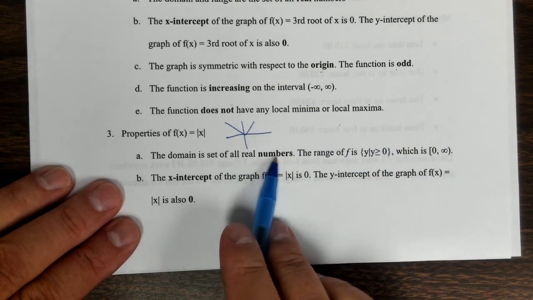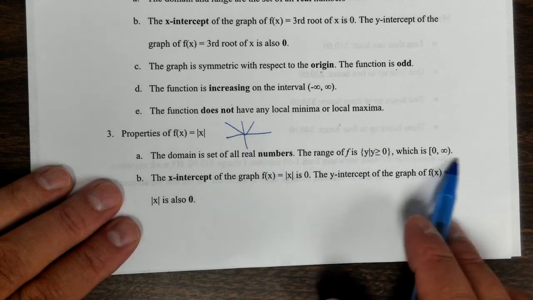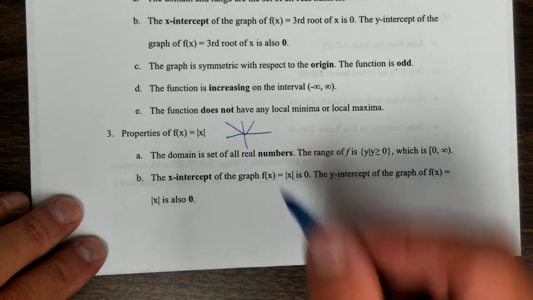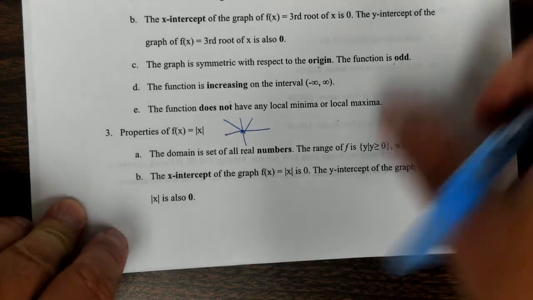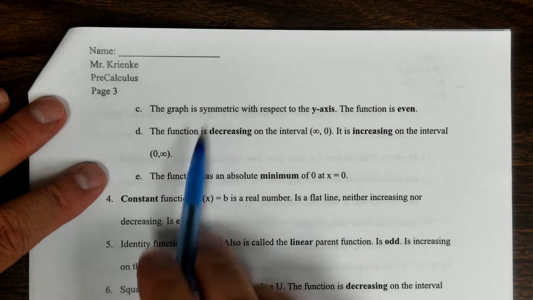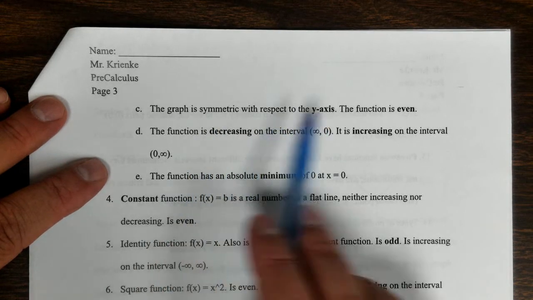The domain is everything. The range is y greater than or equal to 0, which is 0 to infinity. The x-intercept is 0. The y-intercept's also 0. So again, these are the parent functions. It's symmetric to the y-axis because it's the same on the left and right, which means it's even.